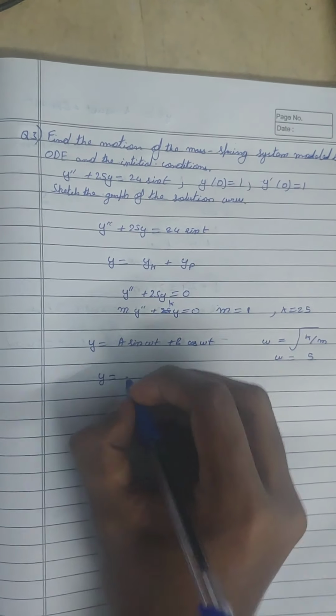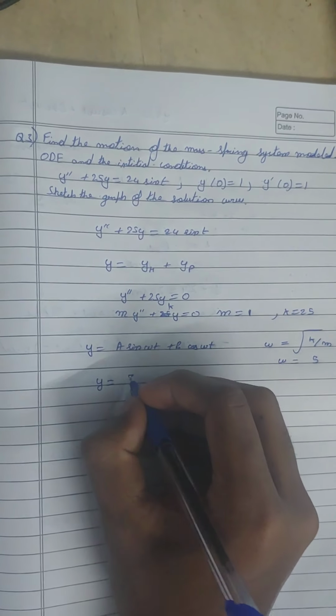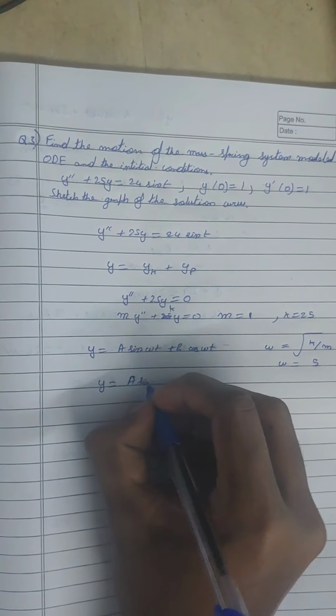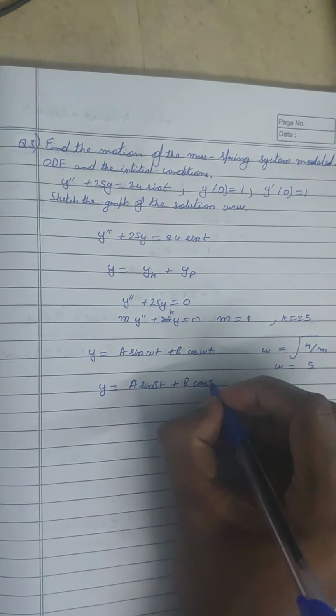So we get the solution of the homogeneous equation as y is equal to a sin 5t plus b cos 5t.